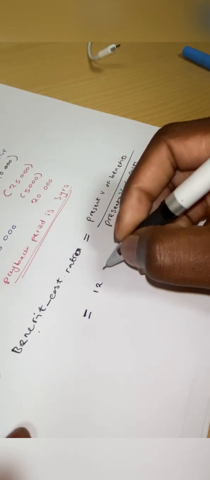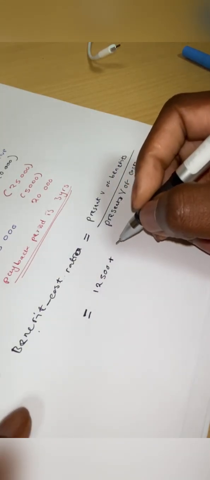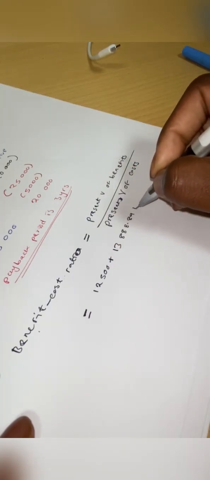The first present value is 12,500, plus the next present value, 13,088.89, plus 14,467.59. Then we divide by the present value of the cost.